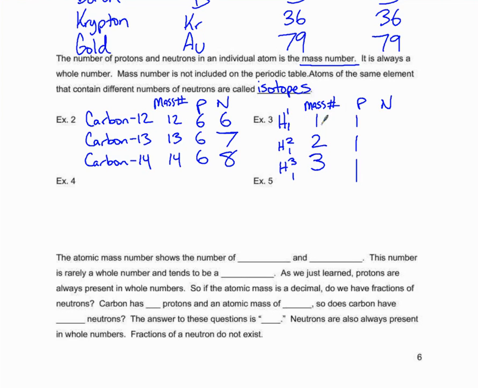Hydrogen with a mass number of 1 will have 0 neutrons because mass number minus protons, 1 minus 1, is 0. Hydrogen 2, 2 minus 1, has 1 neutron. And hydrogen 3, 3 minus 1, has 2 neutrons.